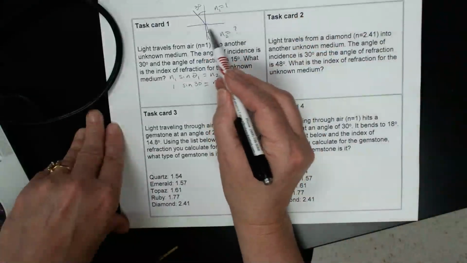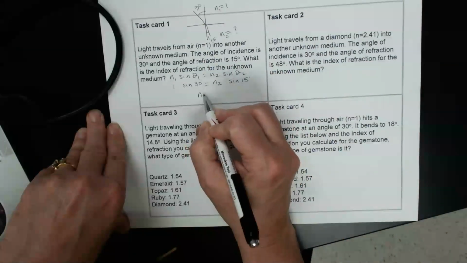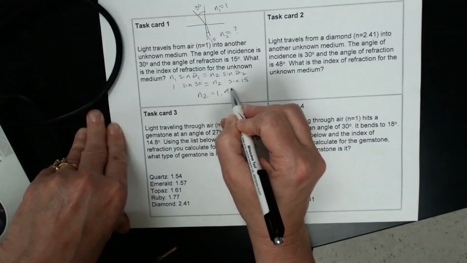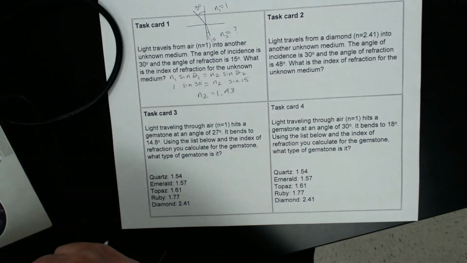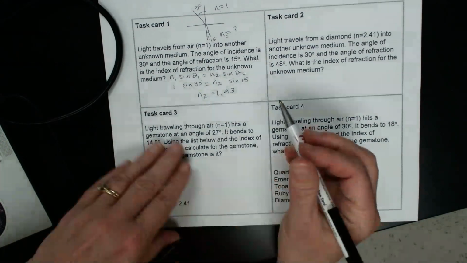Okay, that's my N value for this unknown substance. That's all you have to do. You're just turning these signs into numbers. The biggest thing to watch out for is keep your N's and your angles straight and keep them with each other. Don't mix them up.